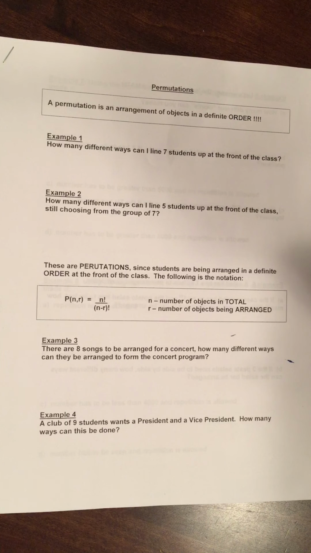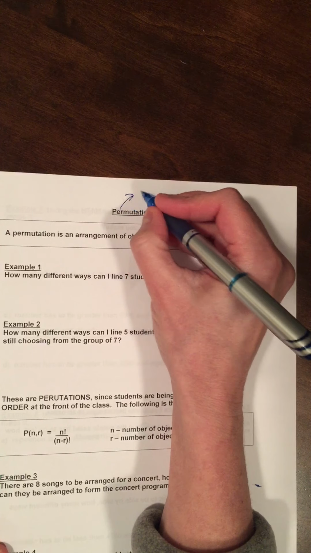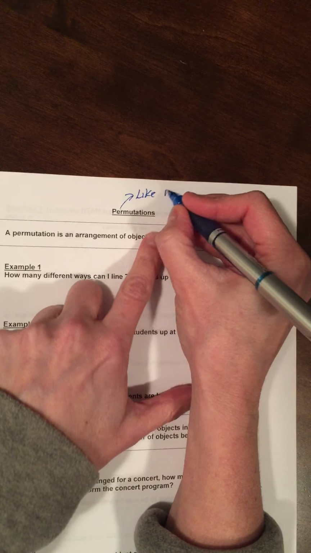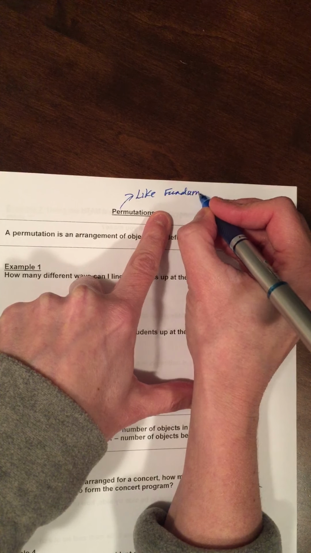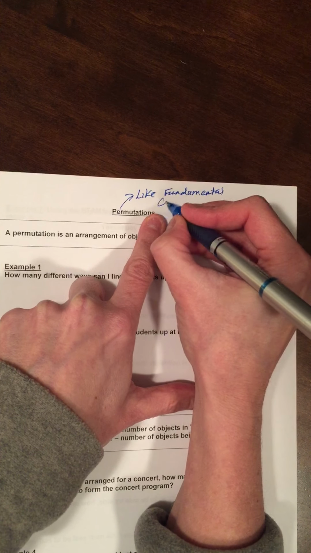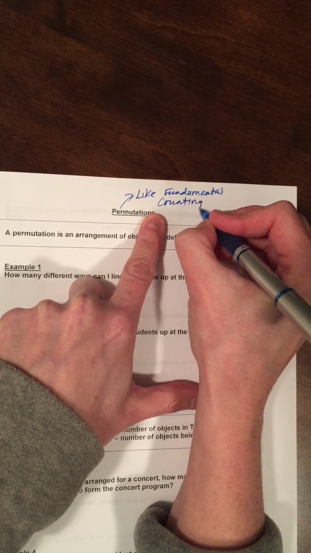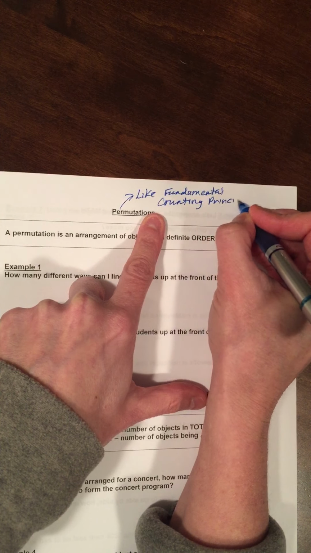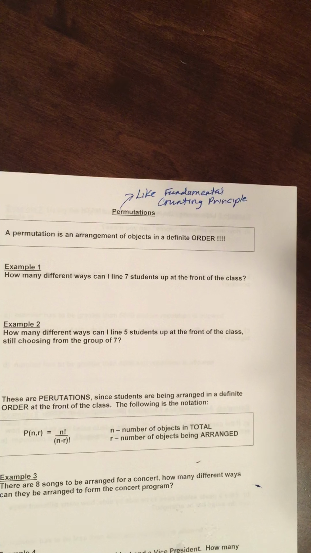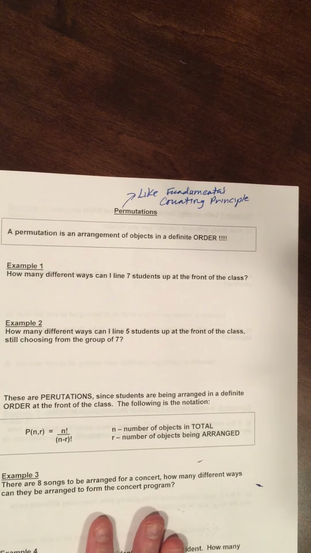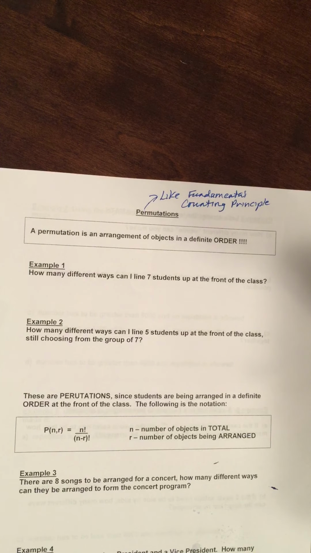The third topic that we're going to cover in the permutation and combination unit is actually a lesson called Permutations. It is very much like the fundamental counting principle. We're actually going to use everything that we covered in the fundamental counting principle lesson and the factorial lesson.